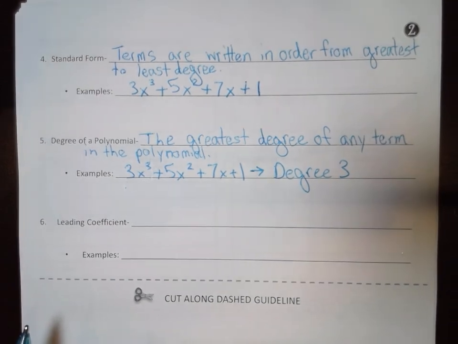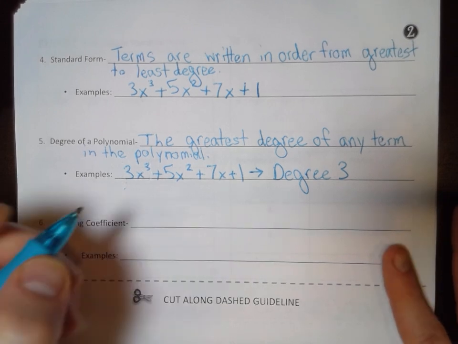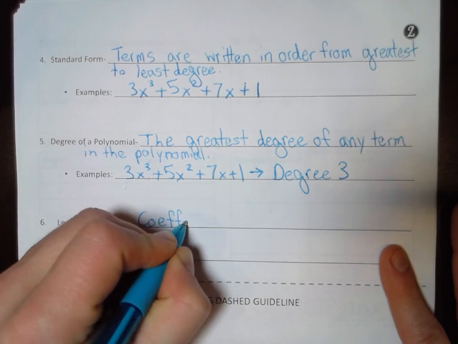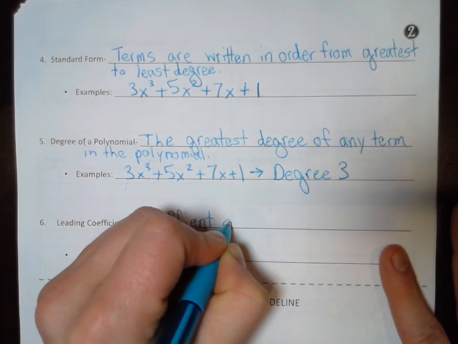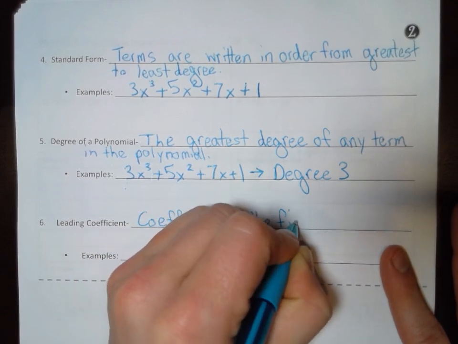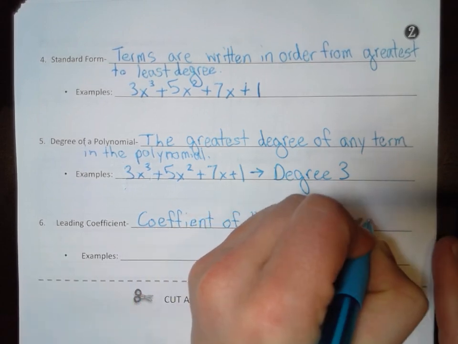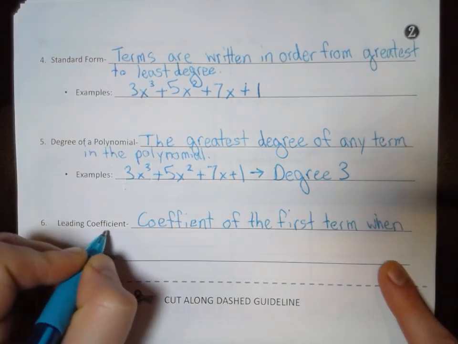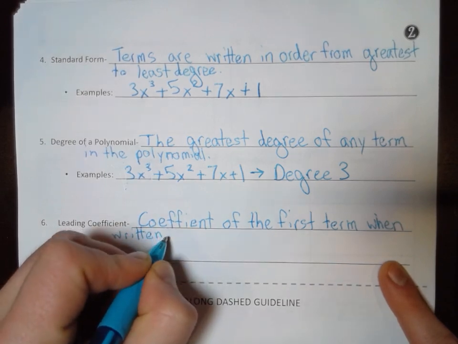Okay, and finally, leading coefficient. You should kind of know what this is, but it is the coefficient of the first term when written in standard form.